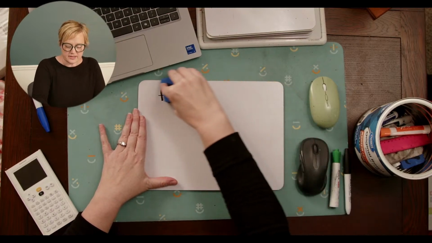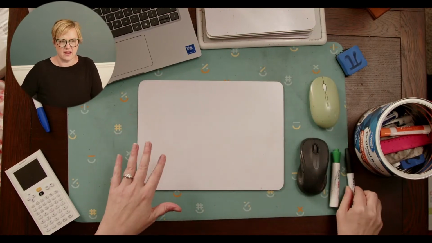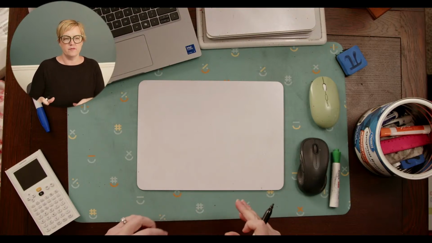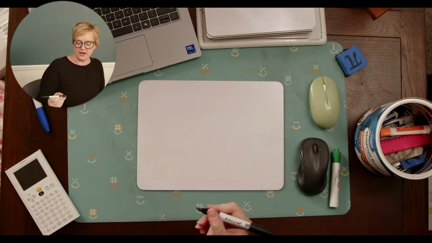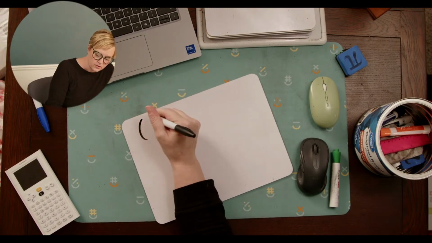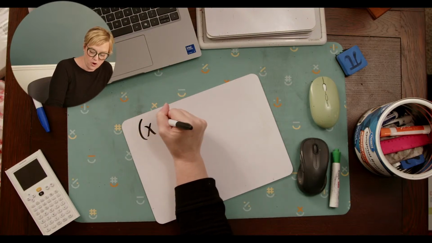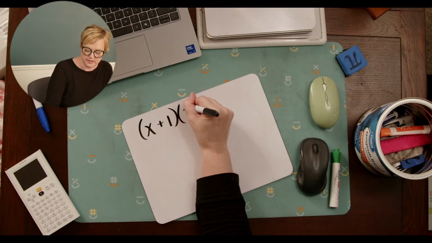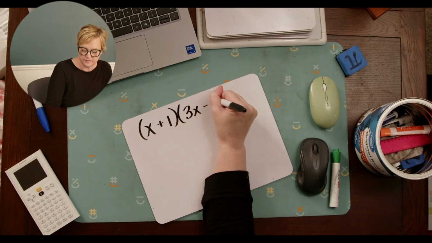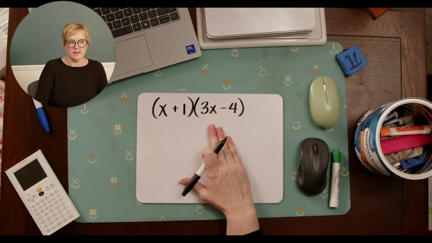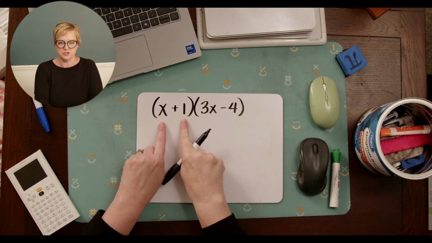All right, somebody asked, Taylor I think, about multiplying binomials. A binomial is where you have 2 terms. This is a binomial and this is a binomial because they each have 2 terms.